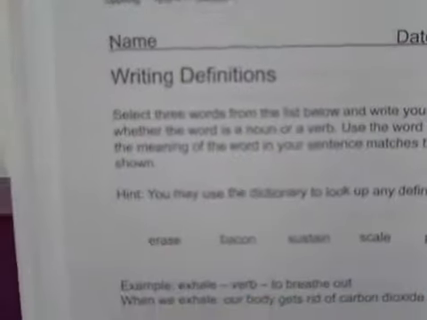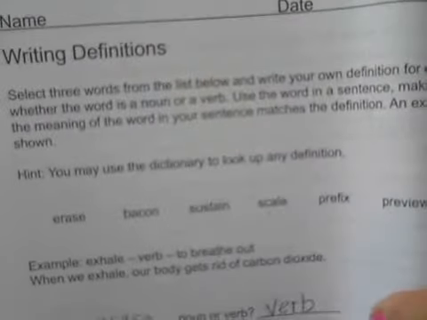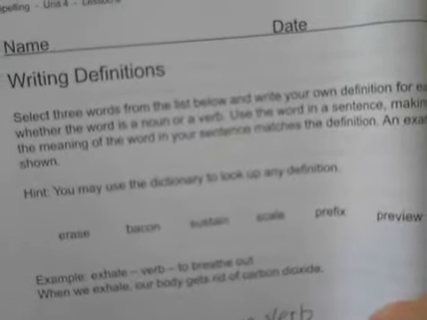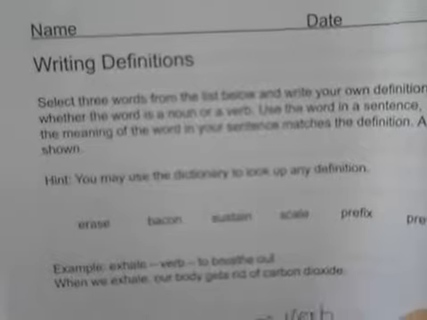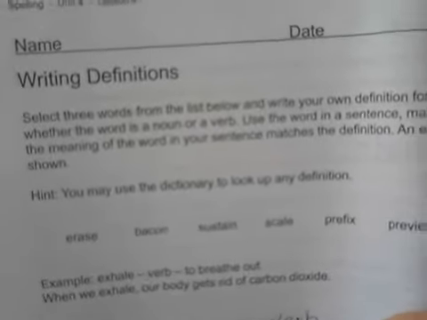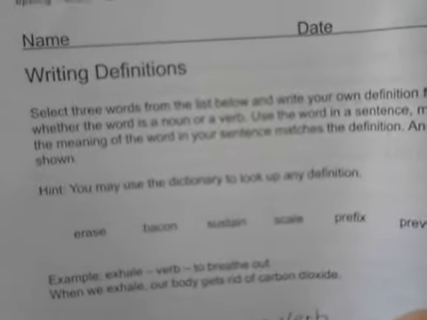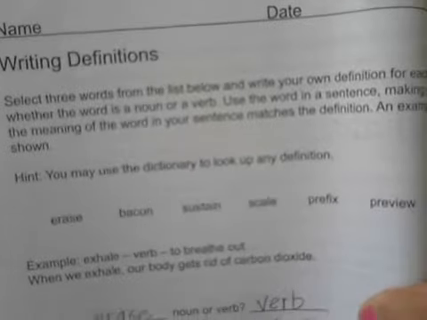So on this page, page 42, open up and follow along with me as I read the directions. If you need to push pause to take some time to get here, go ahead and do so. When you're there, push play. Now, the directions tell us to select 3 words from the list below and write your own definition for each word. Write whether the word is a noun or a verb. Use the word in a sentence, making the meaning of the word in your sentence match the definition.